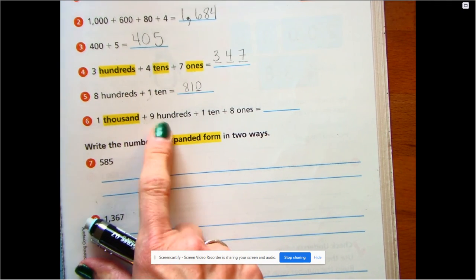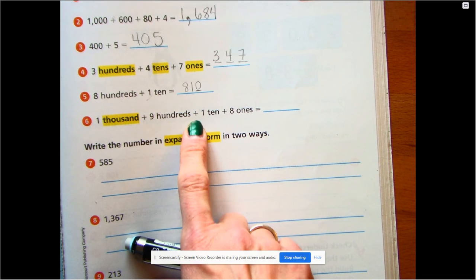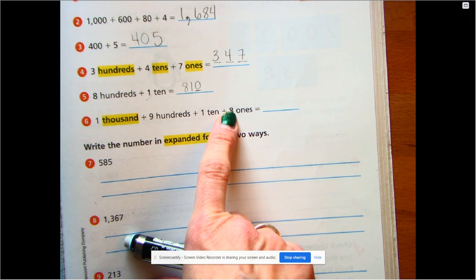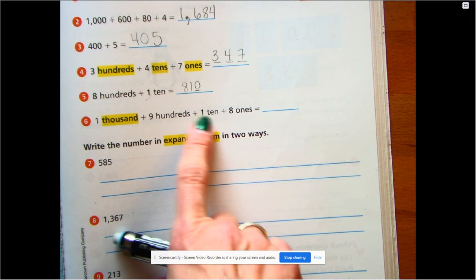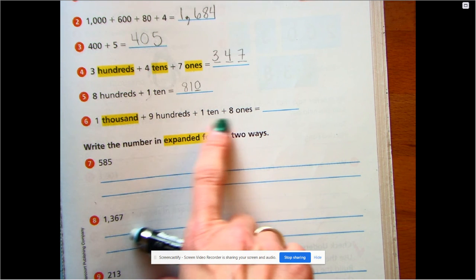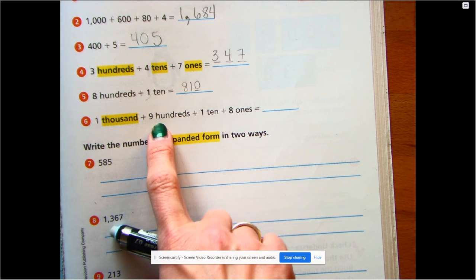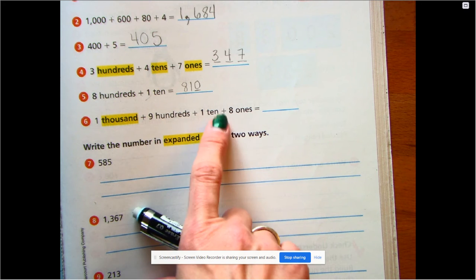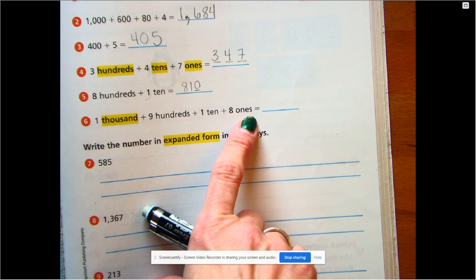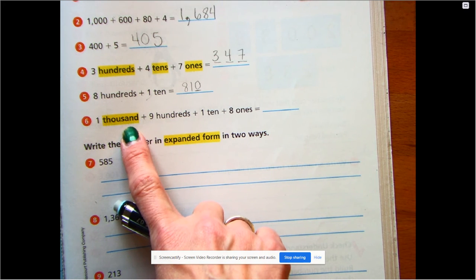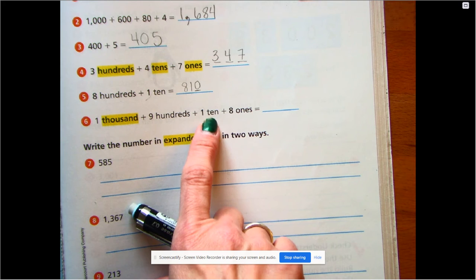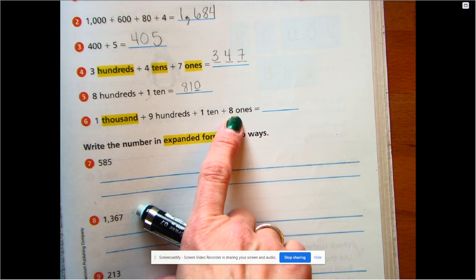Okay, you try the next one. 1,000 plus 9 hundreds plus 1 ten plus 8 ones. Sometimes they'll mix these up. They'll scramble them. They'll put the ones over here and the thousands over here. So don't just put them in order. You need to read the numbers and read the words that are associated with it. What would this look like as a standard number? 1,000 plus 9 hundreds plus 1 ten plus 8 ones.